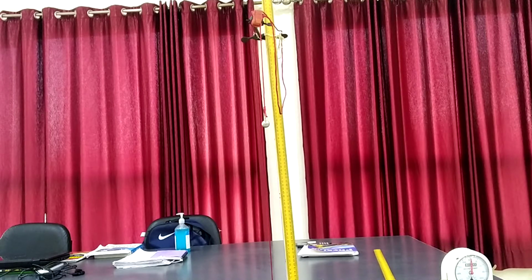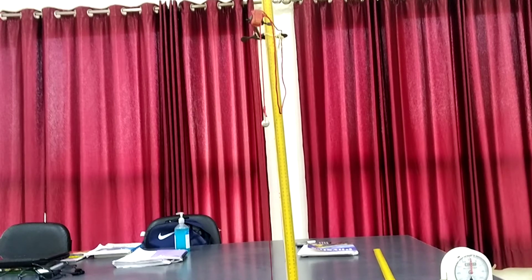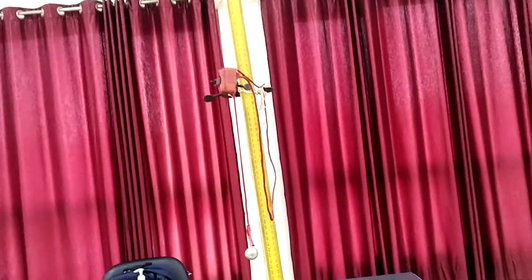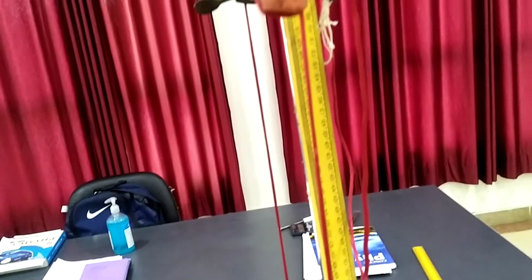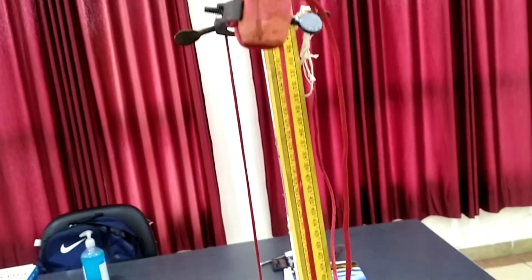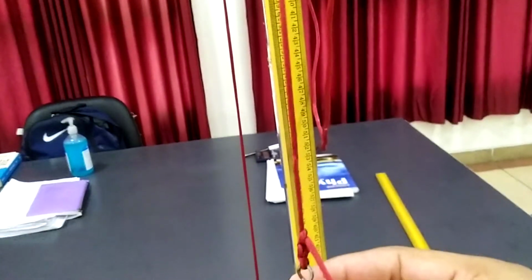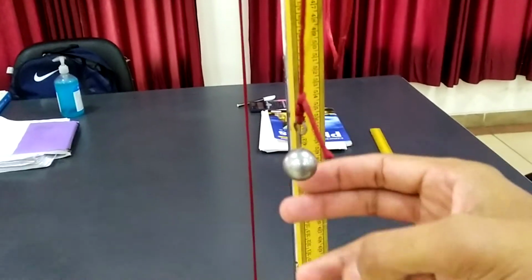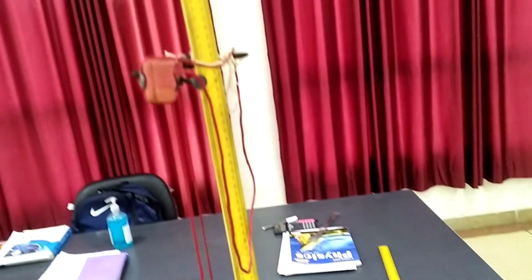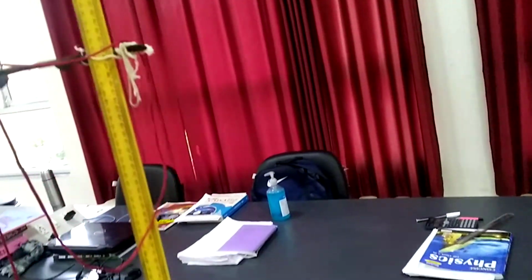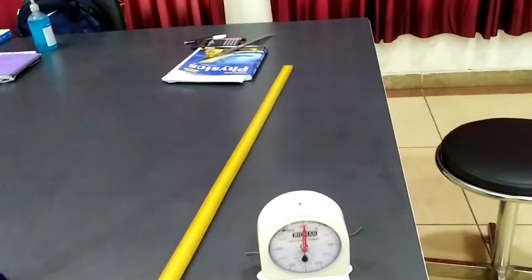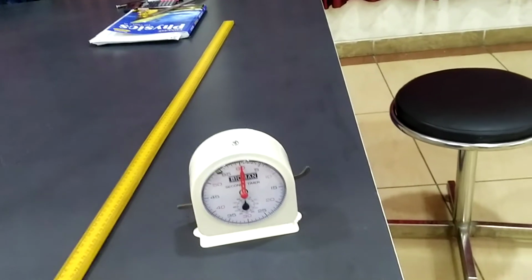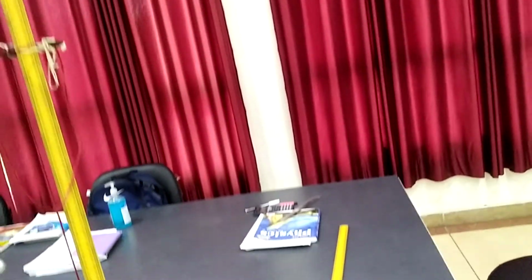So what we are going to do, as you could see, this is a simple pendulum. Here you have a bob. This is the bob and this is the thread, and this is the point at which the bob is being hanged. This is a stand, what we call the retort stand. We need a scale also. Here is the scale and here is the stopwatch. All these apparatus you need for this experiment.